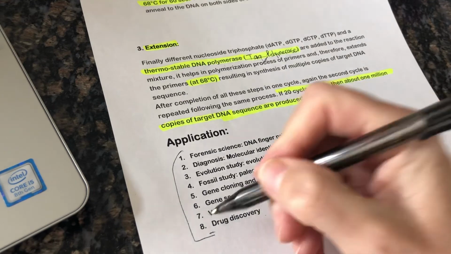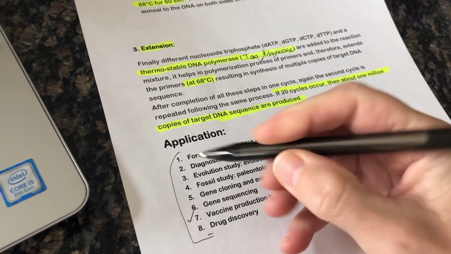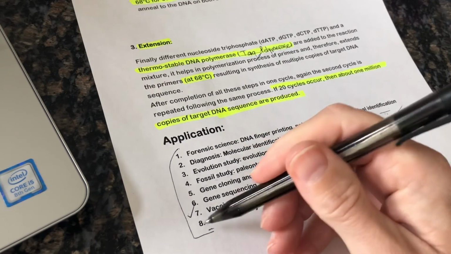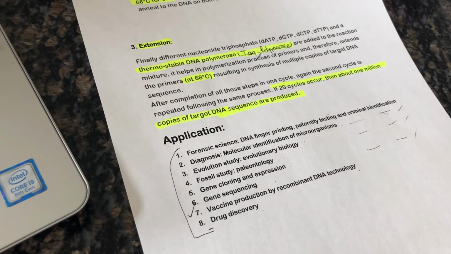And in terms of vaccine production and drug discovery, I've given you a little clip on COVID-19, okay? So I just wanted you to know that what you're learning is completely relevant to 2020, and just watch that little clip showing us how they're actually using PCR and COVID-19 testing.